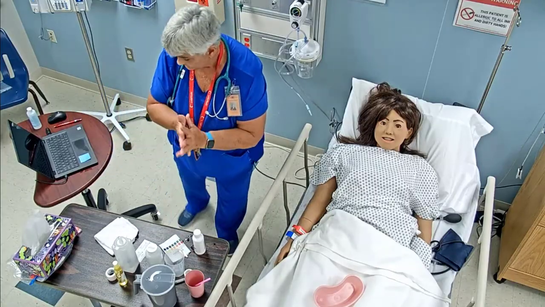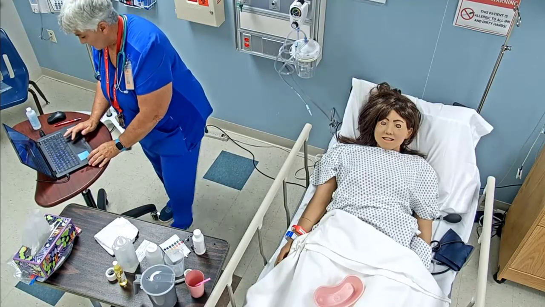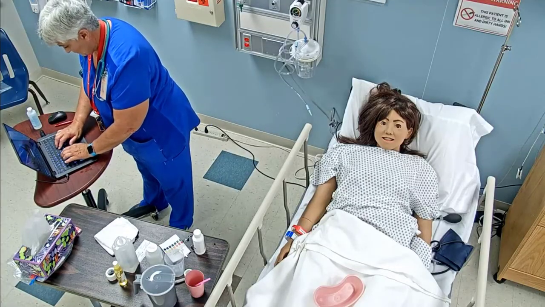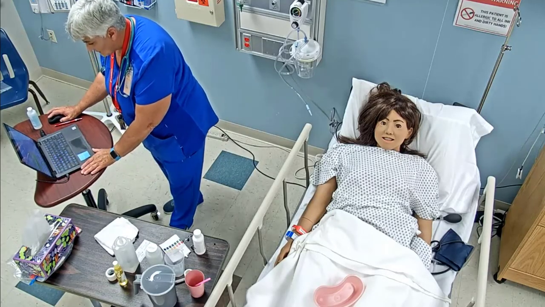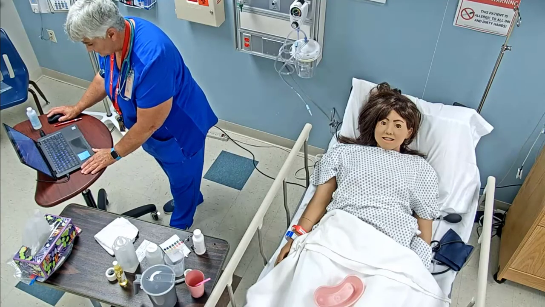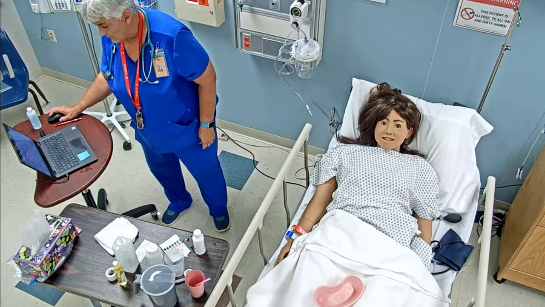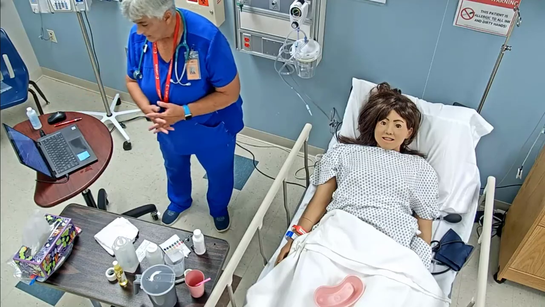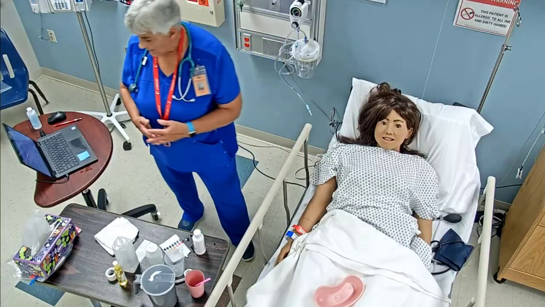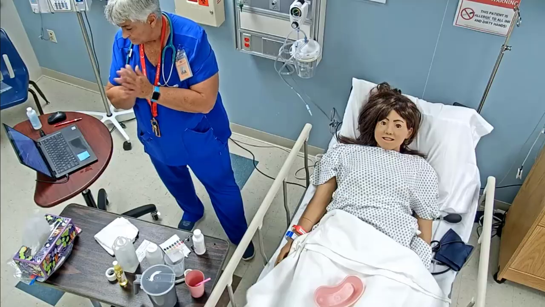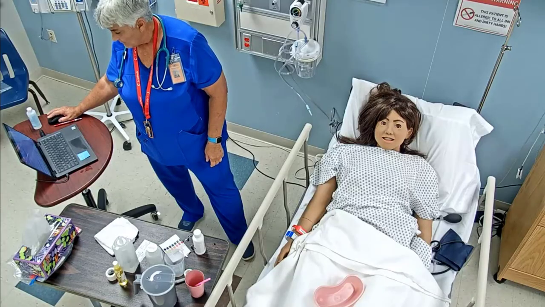And then I'm going to step over here, and again, I need to document. Okay, so in my documentation here, just as we did before, we're always going to be making sure that we notify the healthcare team if there were any unusual or abnormal findings.